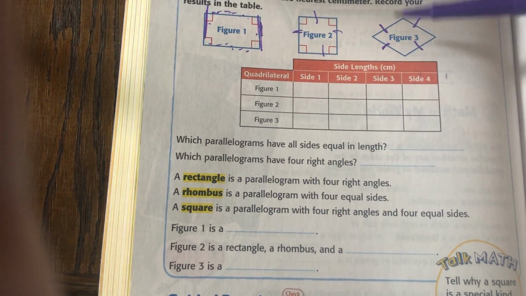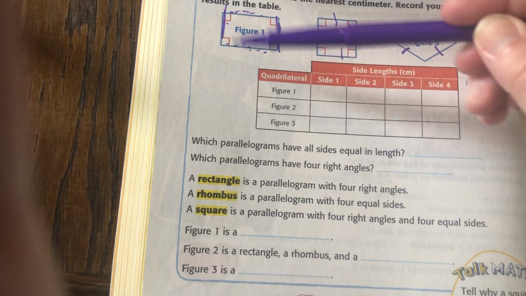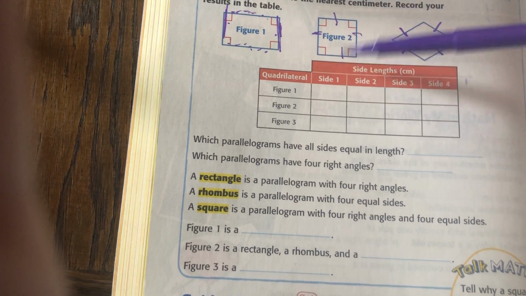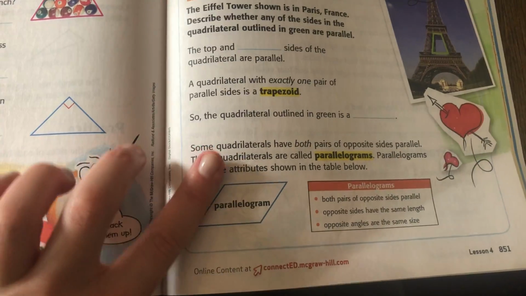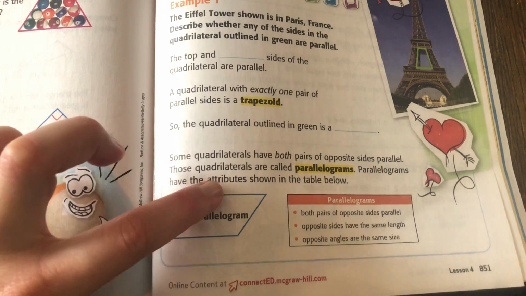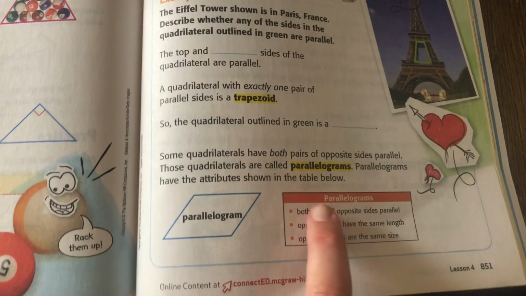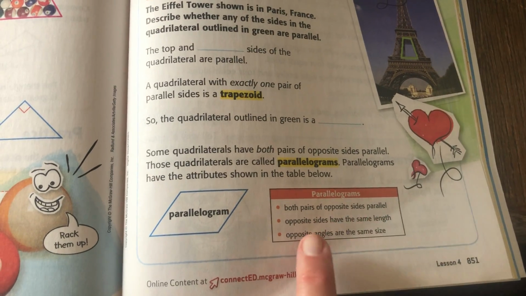It does all the equal sides like this does. It does all right angles like this does. And it does all of those things and has equal sides. And so on the previous page, they talked about having parallel sides, like a parallelogram has parallel sides. This side is parallel, this side is parallel, that side is parallel. So both pairs of opposite sides are parallel.